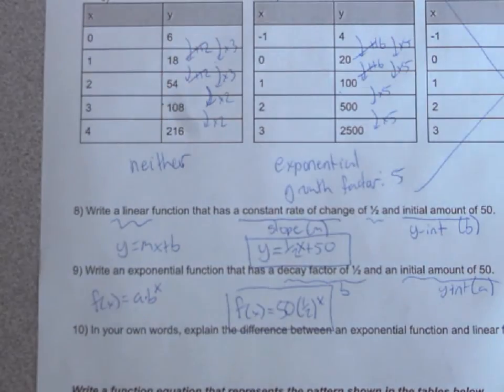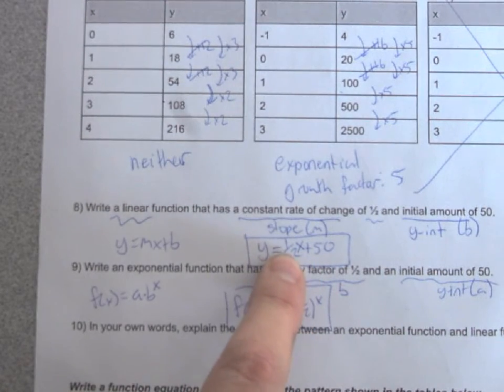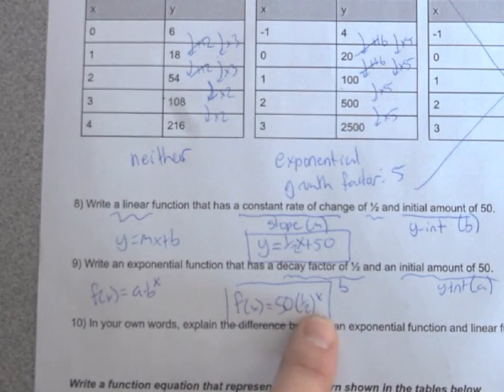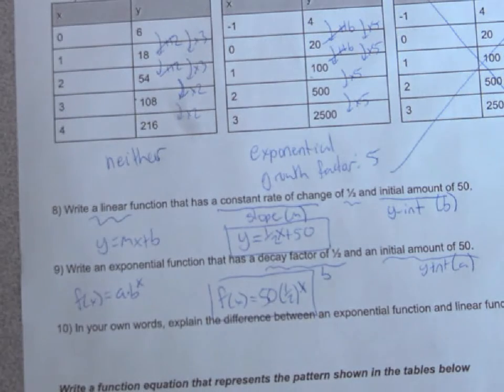Okay, notice how they both use the same two numbers. It's on purpose so that you can kind of see the difference. Constant rate of change does not have an exponent. That's 1/2 times x, right? This is 1/2 to the x power. Okay, one's linear, one is exponential.